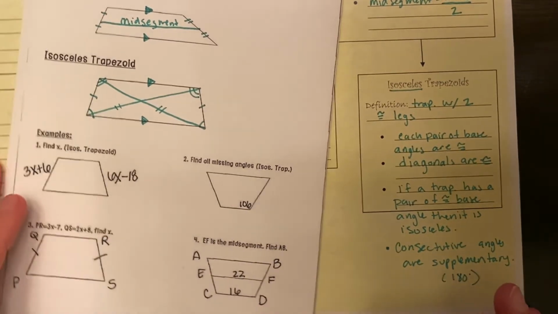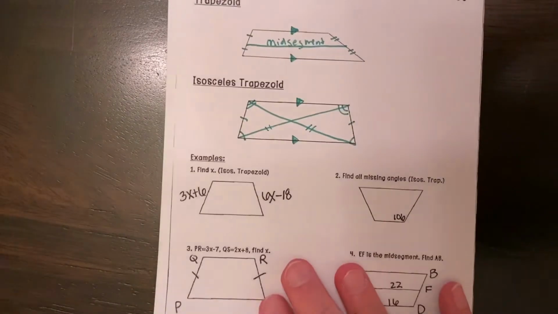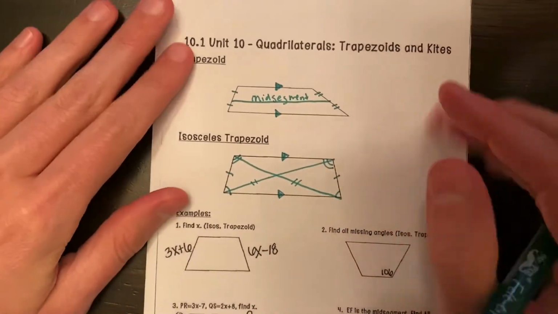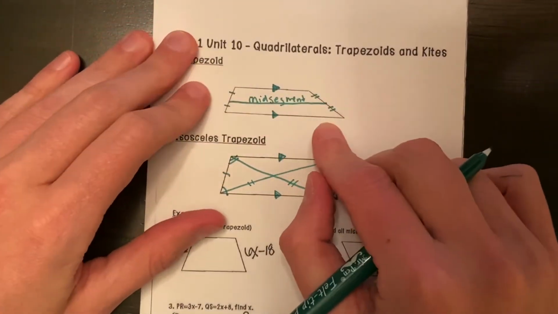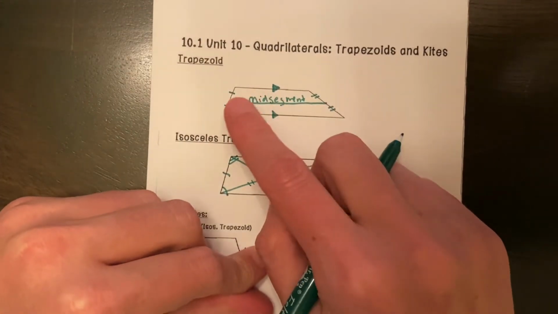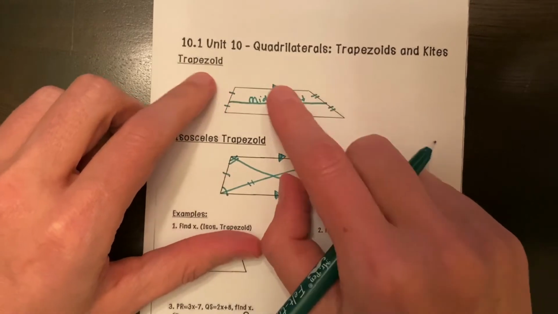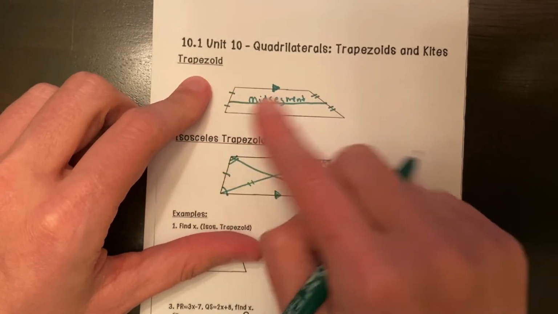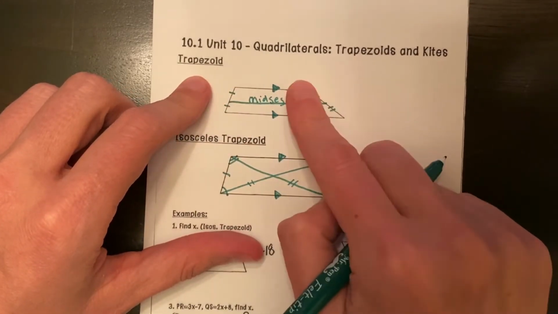Okay, so now let's think about what we have on a trapezoid. Let's look at all of it. So the two types, we have a normal trapezoid, nothing special about it. The top base and the bottom base are parallel, and they have a mid-segment, where on the left side the two pieces are congruent, and on the right side the two pieces are congruent.